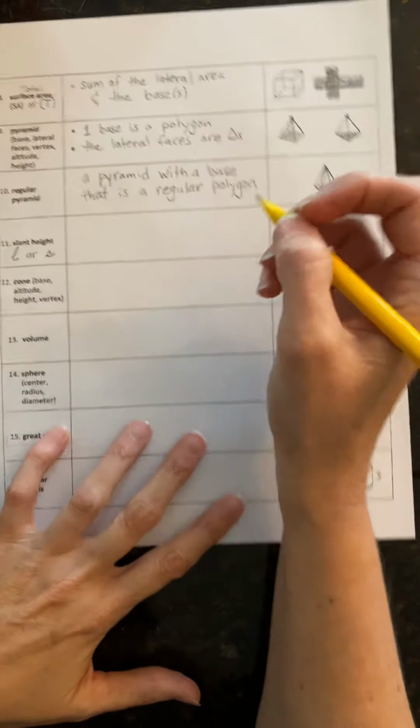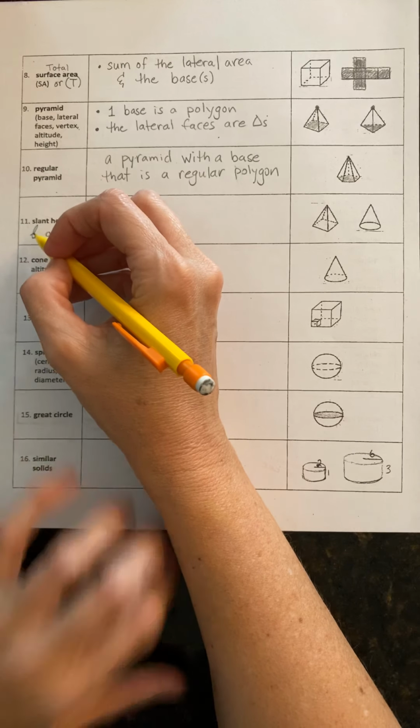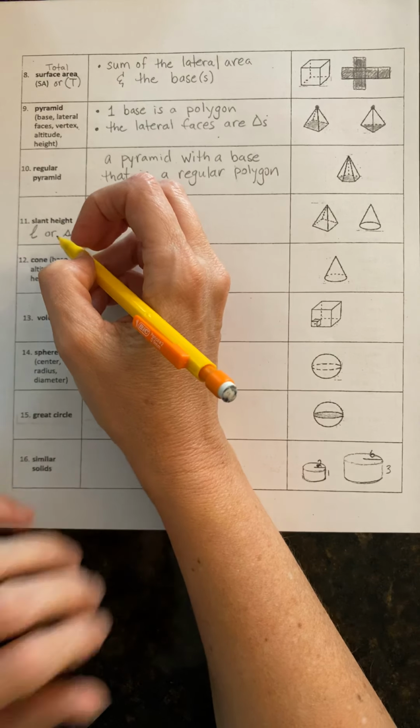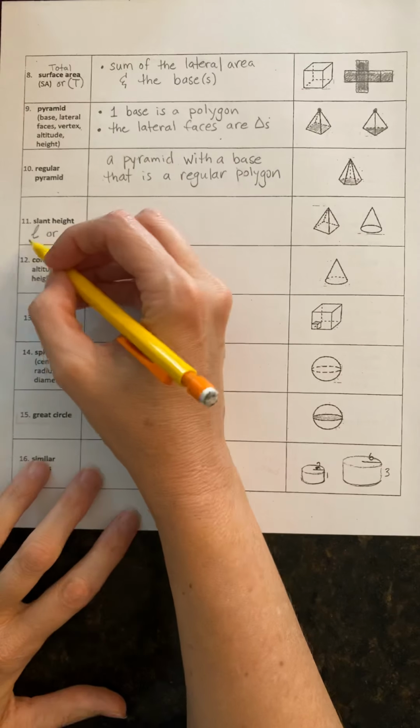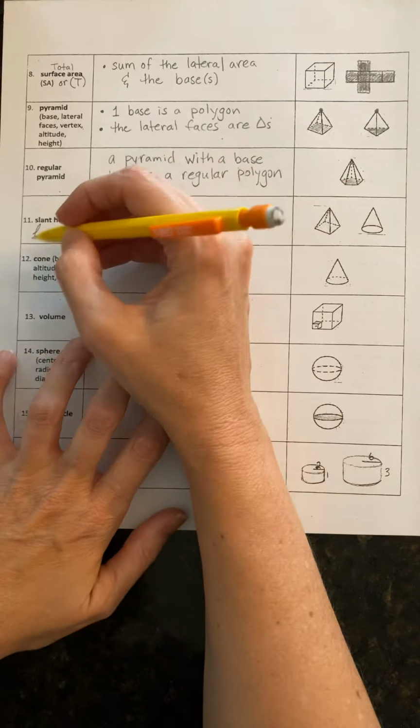So, okay, slant height. What I was saying was some formula sheets call it lowercase cursive L, some formula sheets call it lowercase cursive S. I've always called it lowercase cursive L. I know that's a little weird for slant height, but that's the way I learned it.